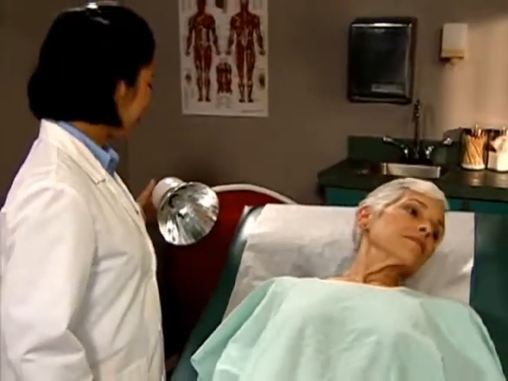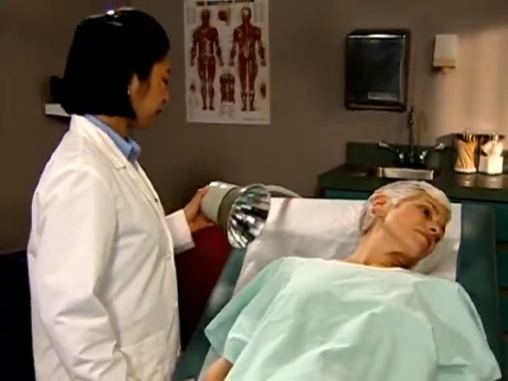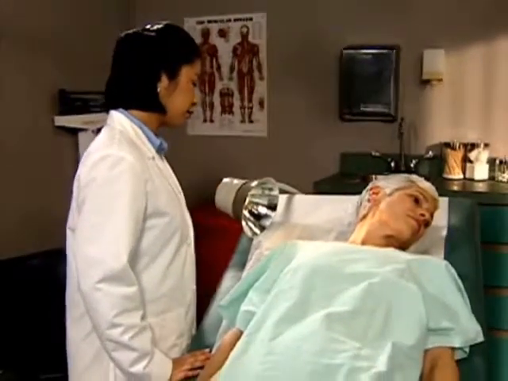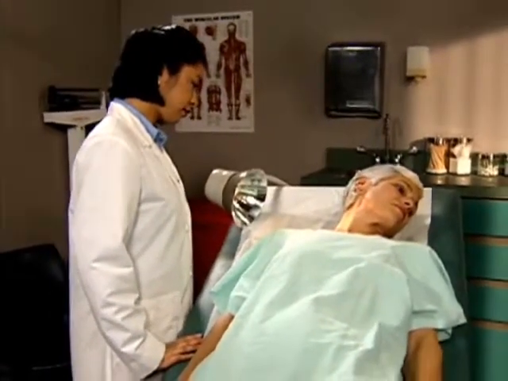Sure. Thank you. Next, with the head of the bed at a 45-degree angle, look for jugular vein pulsations between the angle of the jaw and the clavicle. With each pulsation cycle, you should see 3 positive waves if the heart is in a normal sinus rhythm.